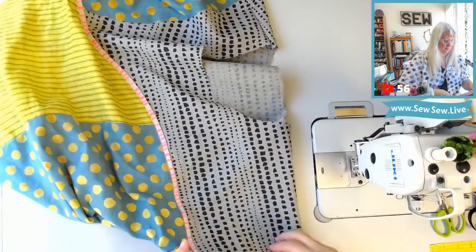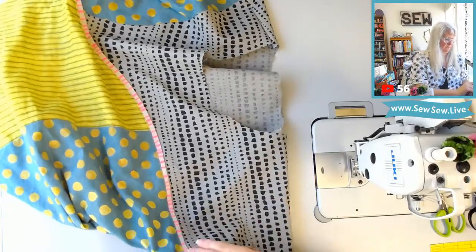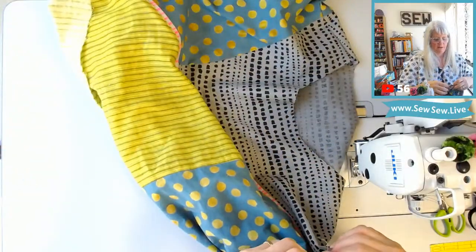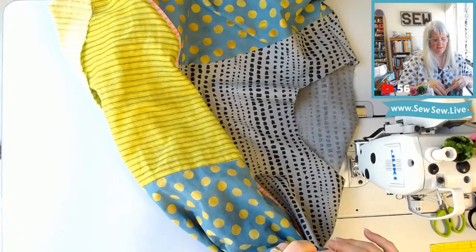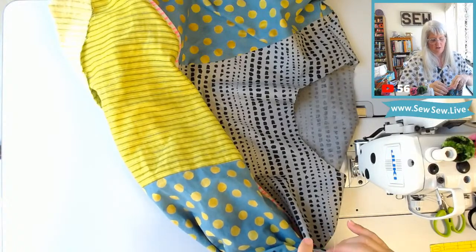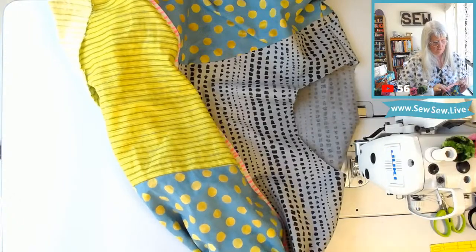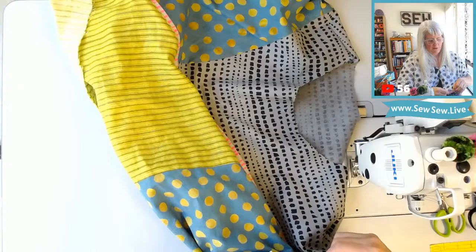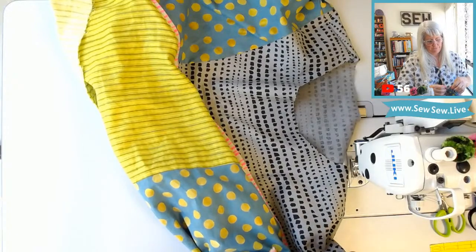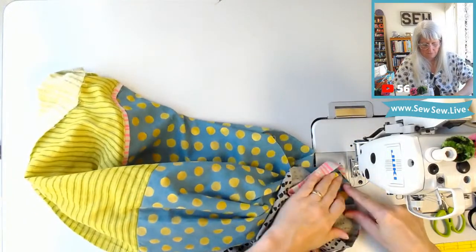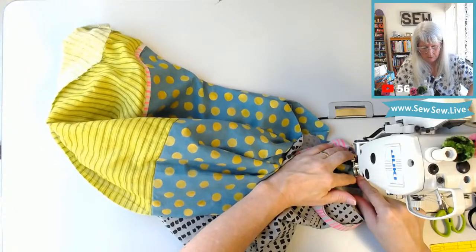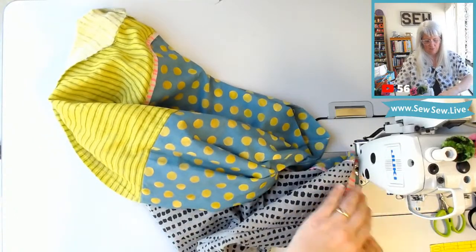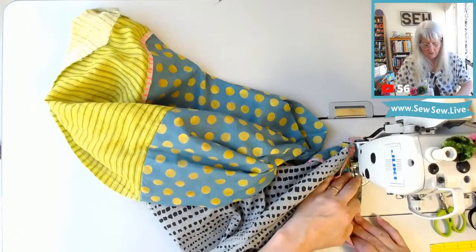All right, so let's put this on here. Line up that underarm seam, and I'm just going to tack it on here so then we know it's all ready to go. Is that the back? Yeah, that's the back. Then we don't have to worry about it either. I'm going to do it a little under the seam allowance so I don't have to worry about my stitches showing on the right side.